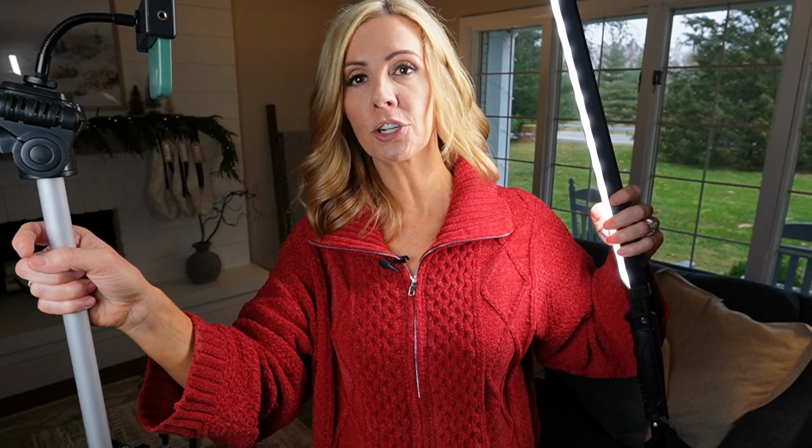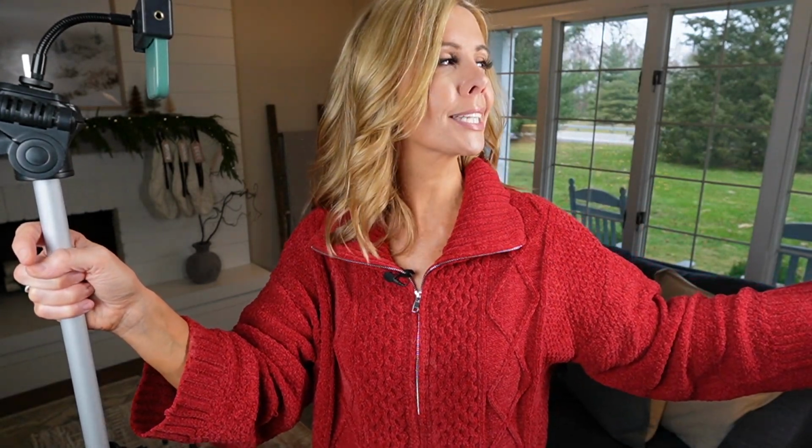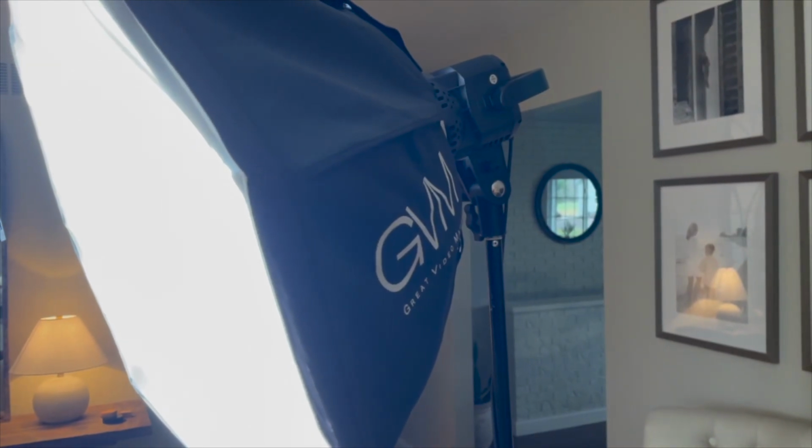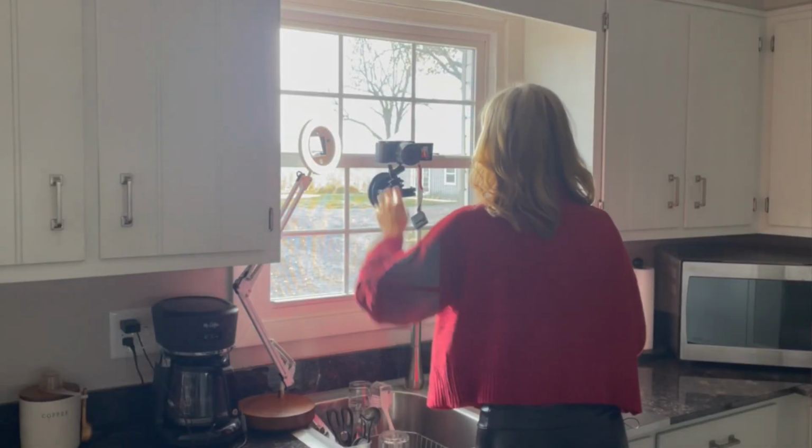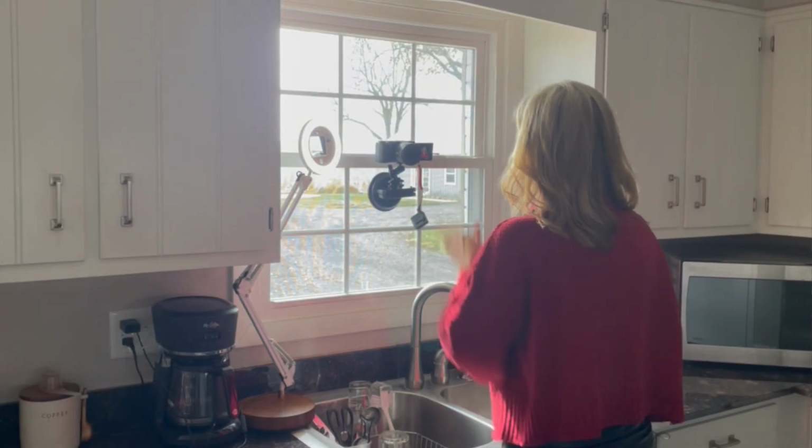I also use my 2 lights here. This is my Neewer stick light or wand light, I can never remember. And then my great video maker. These are my go-to lights for all the dark days in my house because I have no natural light except for one in the kitchen, which is what you saw at the very beginning of this video. And I still had to use a light because it's just that dark of a day.